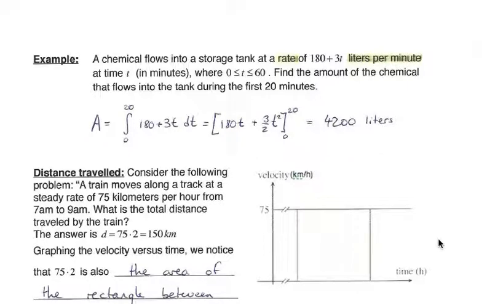Here's an example, and AP are very keen on these real-life examples. A chemical flows into a storage tank at a rate of 180 plus 3t liters per minute at time t in minutes, where t is between 0 and 60. Find the amount of the chemical that flows into the tank during the first 20 minutes.